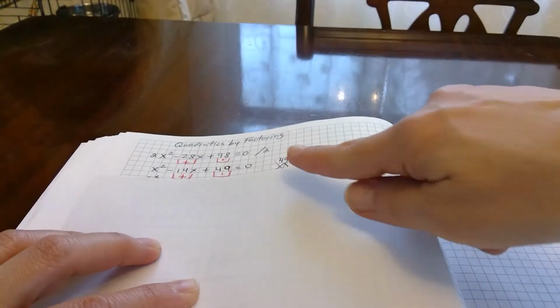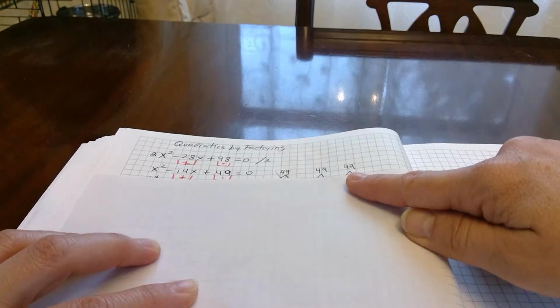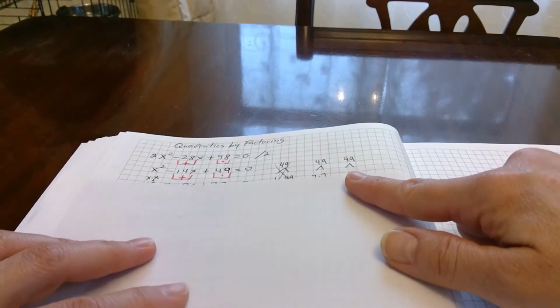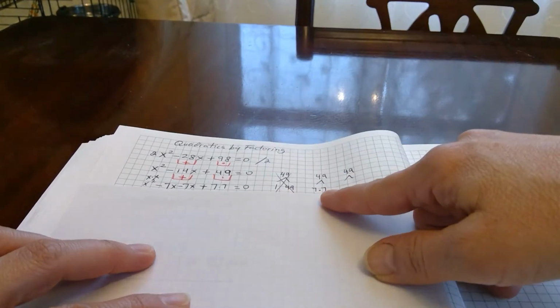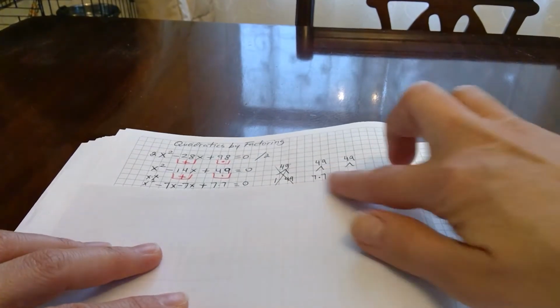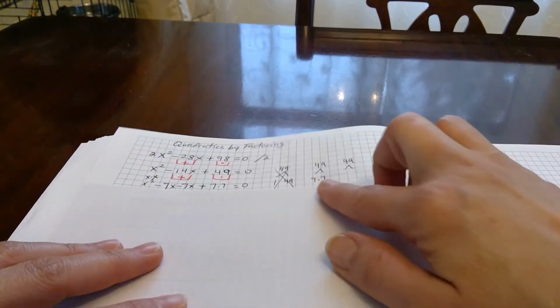Factoring 49. There's so many different ways to factor 49. Let's see what ways. Well, we can do 1 times 49 or 7 times 7. And let's test it. Which one is going to work? This one or that one?